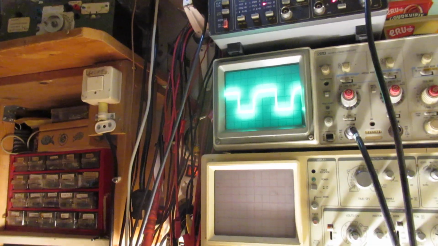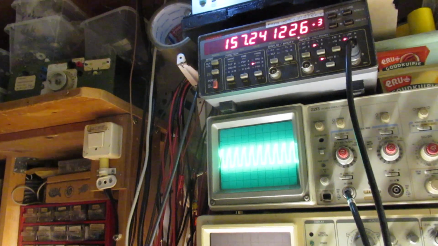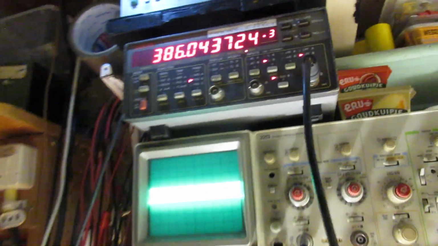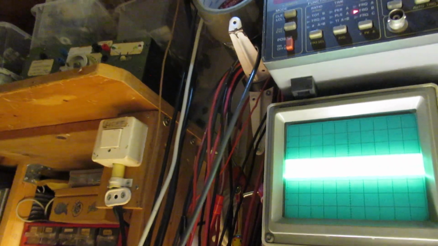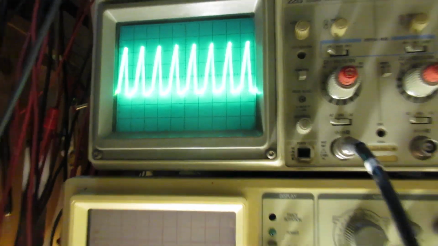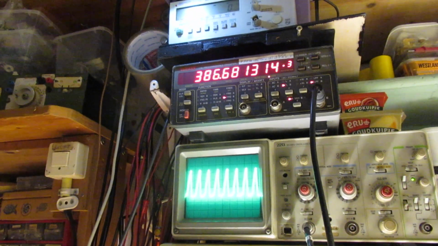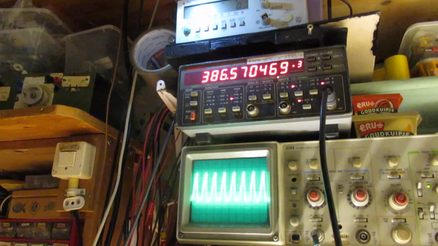So anyway, let's see further. Let's go to the highest possible frequencies. Well, anyway, 386 kilohertz and this waveform, and now let me set the bias of that one transistor grounded base circuit again.